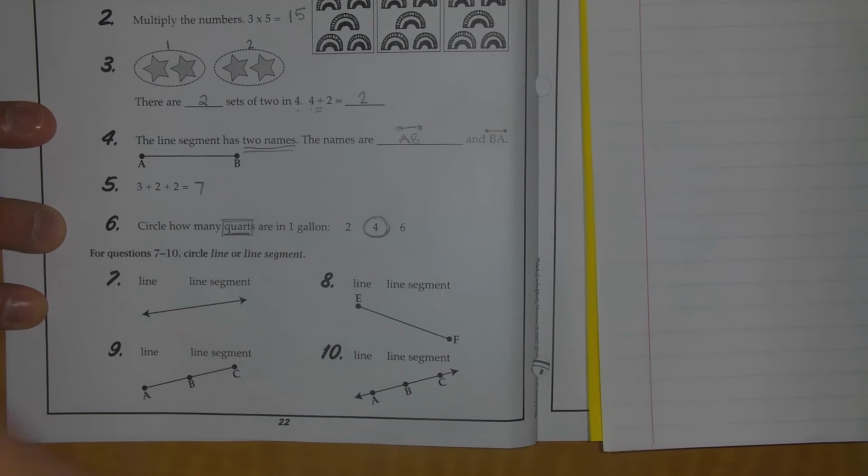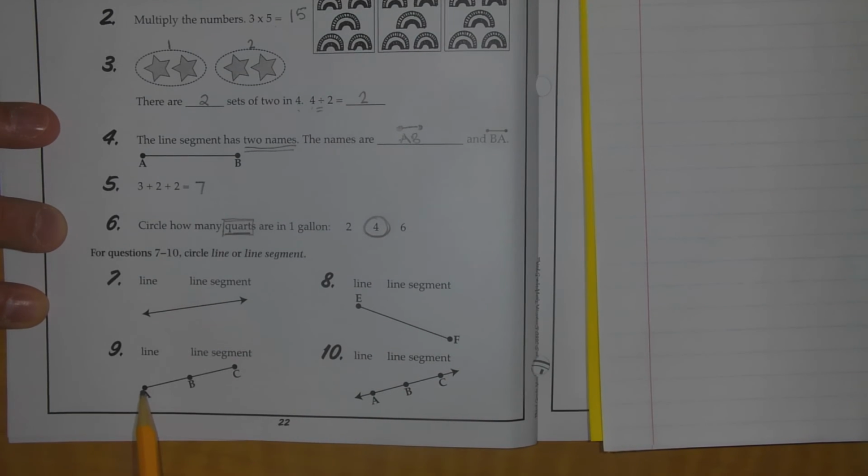7 through 10, circle line or line segment. We've talked about this before too. The lines have the arrows on the end of them, and the line segments have the points on the end of them. So don't let it throw you off if there's more than one. It's still the same thing. If it doesn't have the arrows on the end of it, it is not a line. Because we just kind of talked about that, we'll just go through and do this one together too.